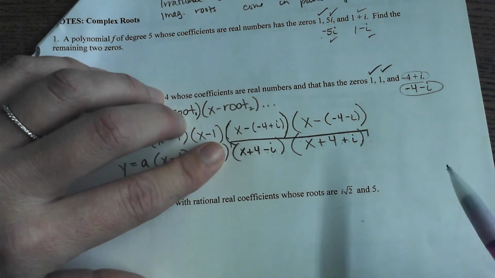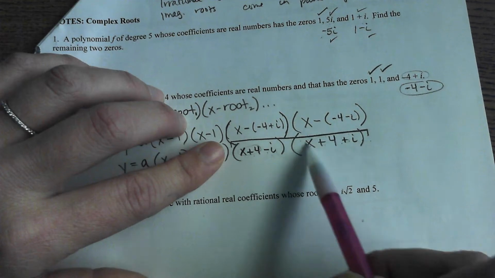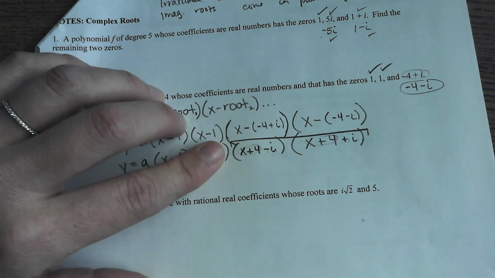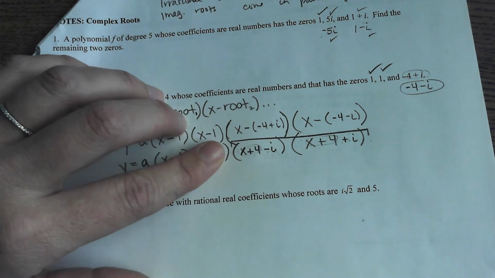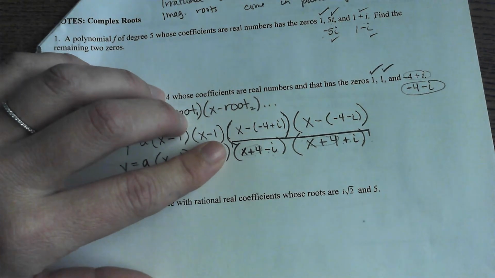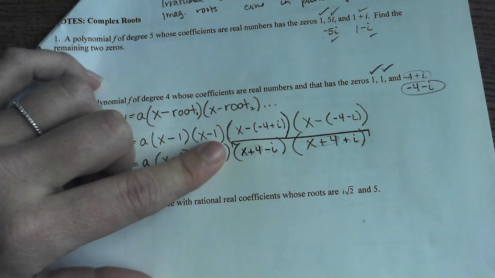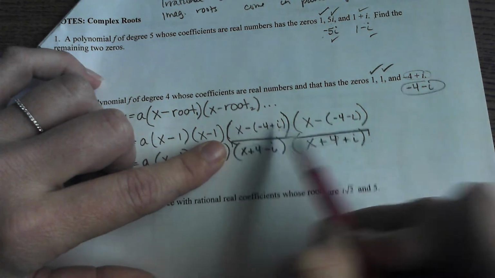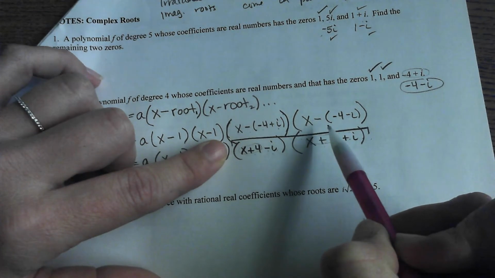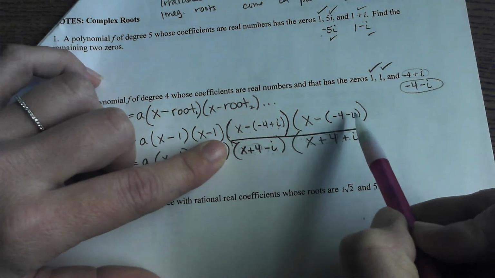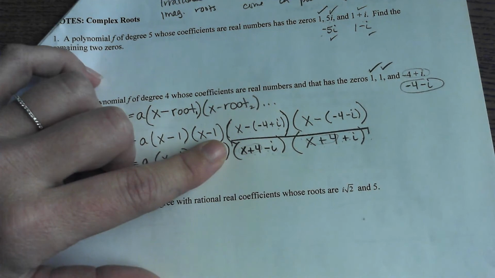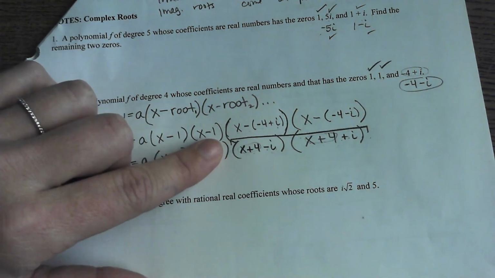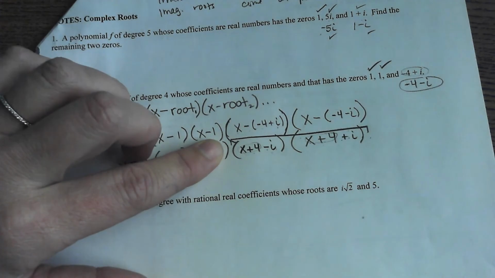Yeah. So the thing that makes imaginary root conjugates is the sign that's in between the i and the number rather than the x. Initially it was x minus the imaginary. You know how this is the same sign? So only that sign matters in terms of conjugates.